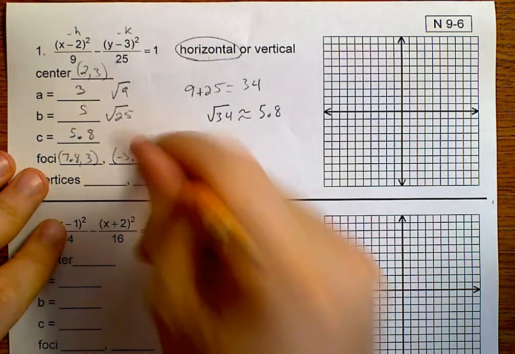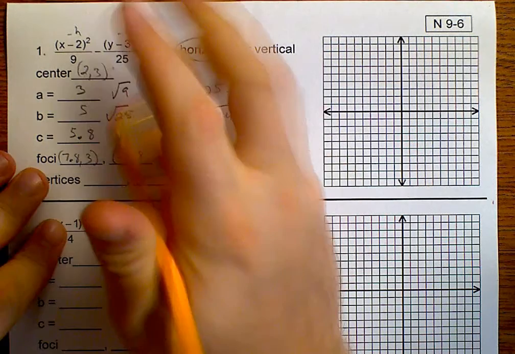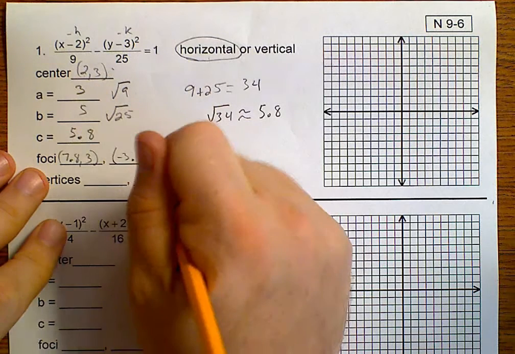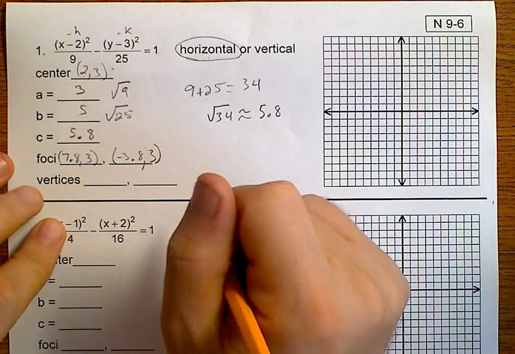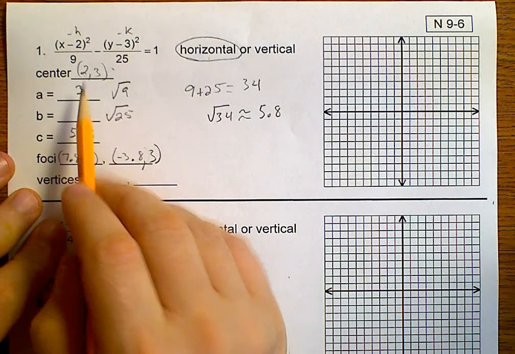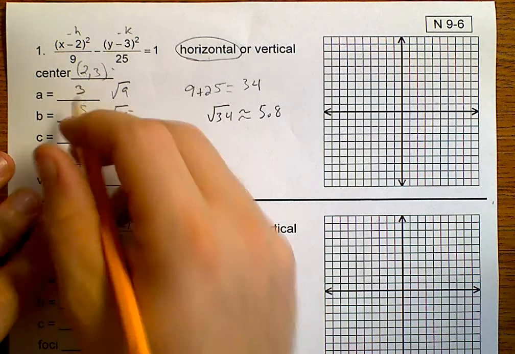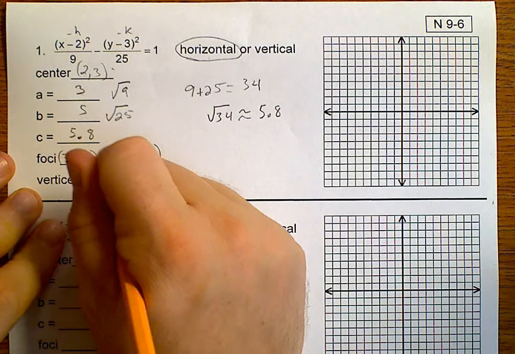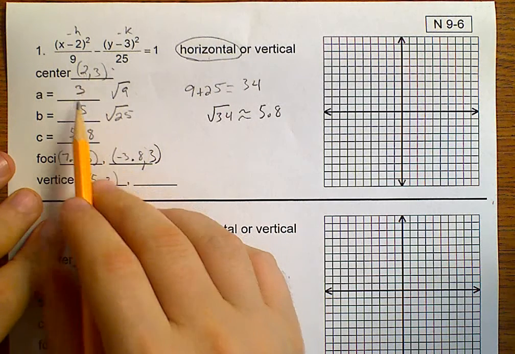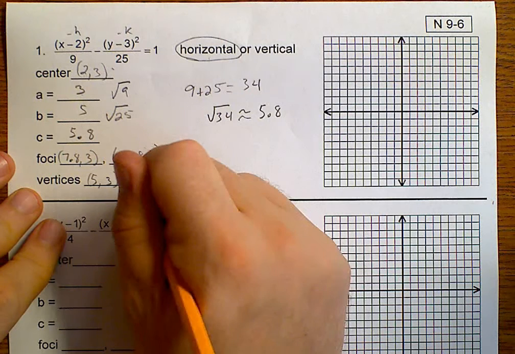That's just the x value, comma, keep the y value of 3. Now our vertices, we just take our x value and add and subtract a, because this is horizontal. So 2 plus 3 makes (5, 3), and 2 minus 3 makes (-1, 3).